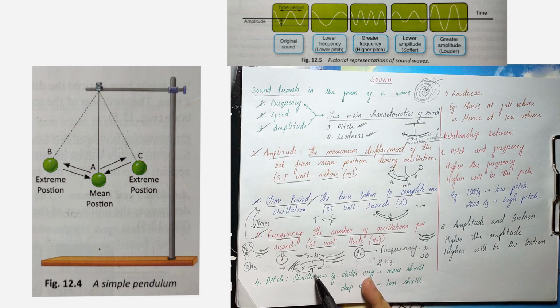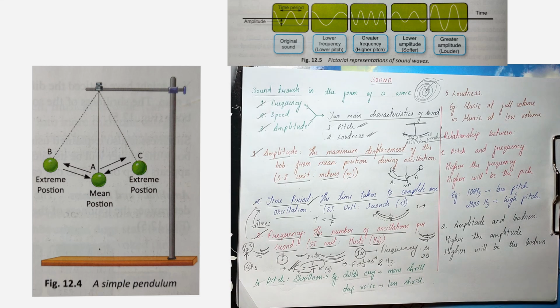Now since the SI unit of time period is second, then we also get for F the unit to be 1 by second or second inverse. Let's look at the fourth characteristic, that is pitch.